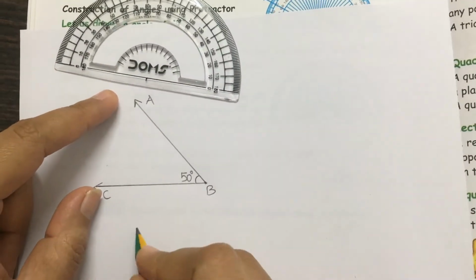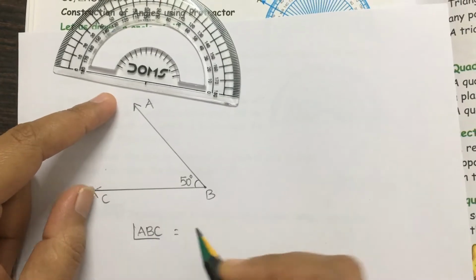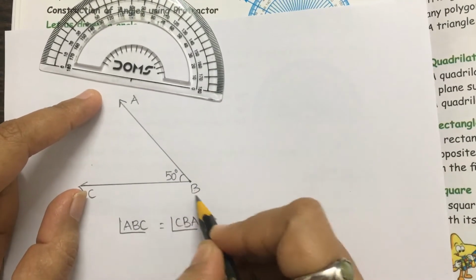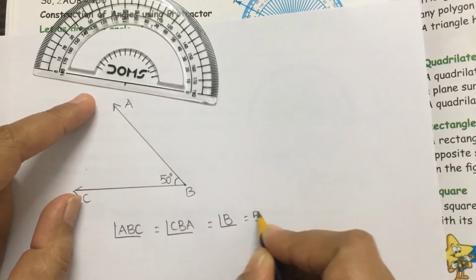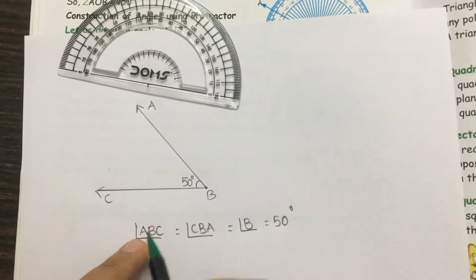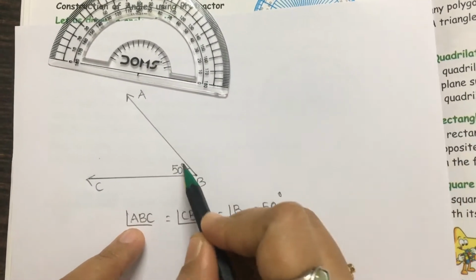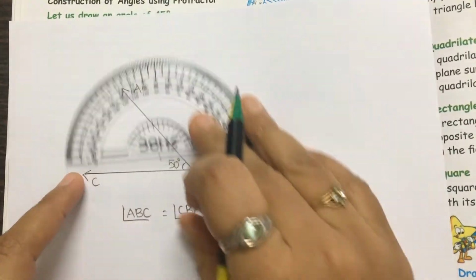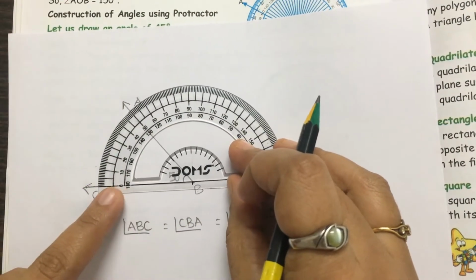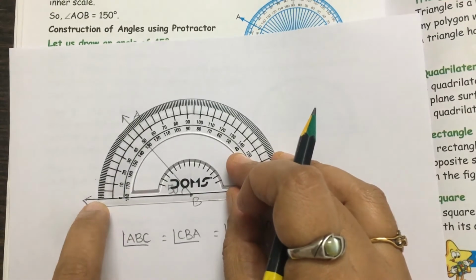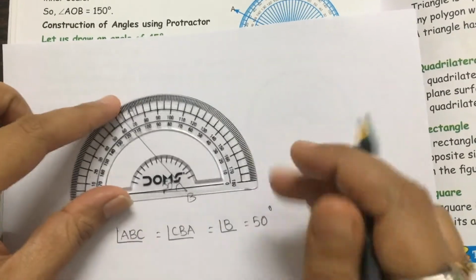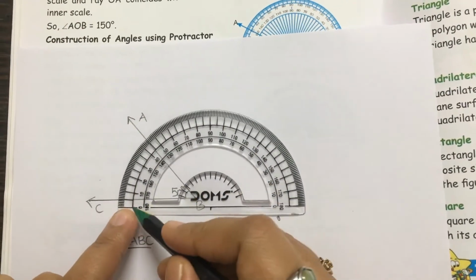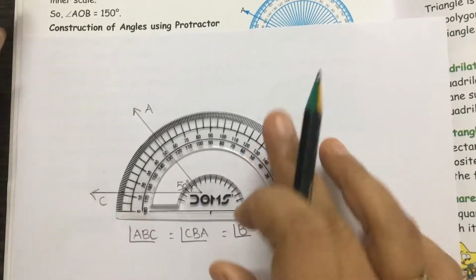The angle ABC, or we can also say it as CBA, or simply angle B, is equal to 50 degrees. Whenever the end point is on the left side, you will take it as 0. So you will start the 0 from the end point. If the figure is here, you will take the 0 this side, and if the end point is this side, you will take this as 0 and you will go like this.